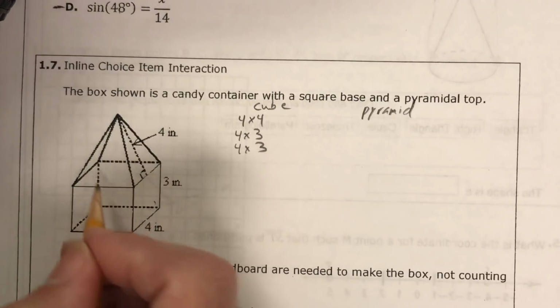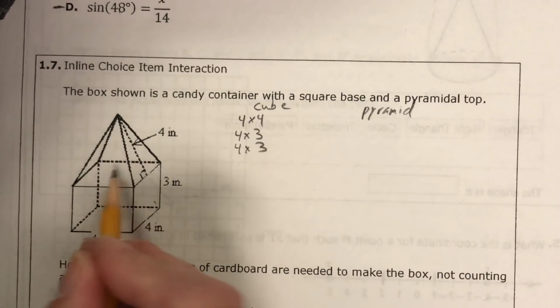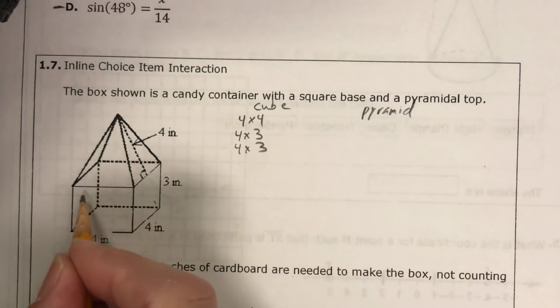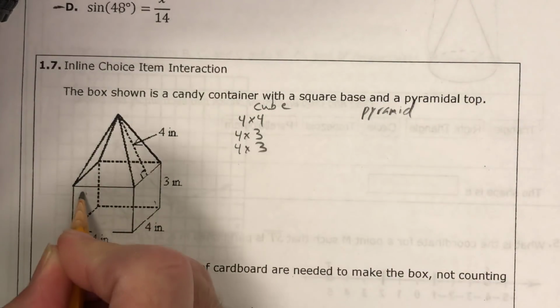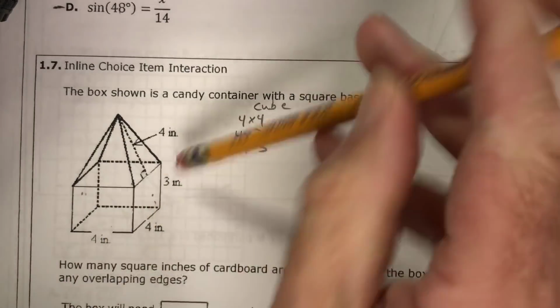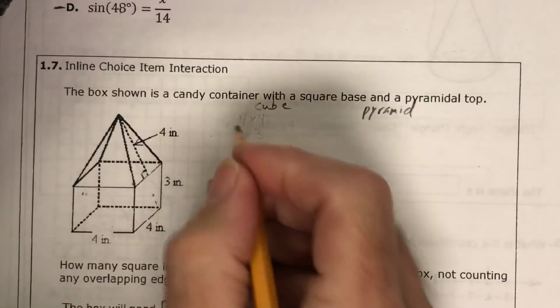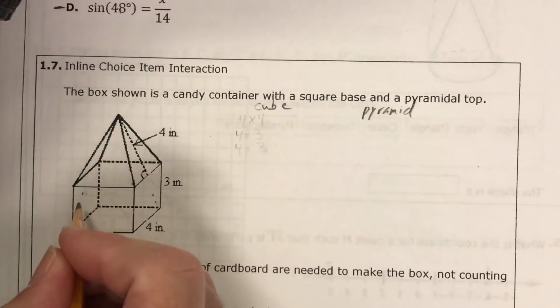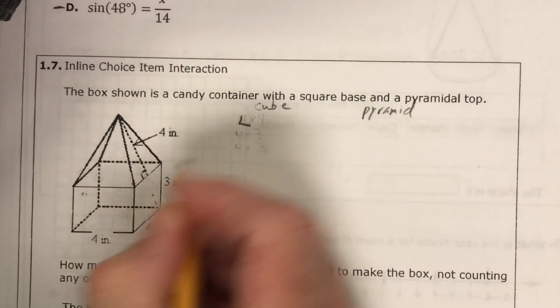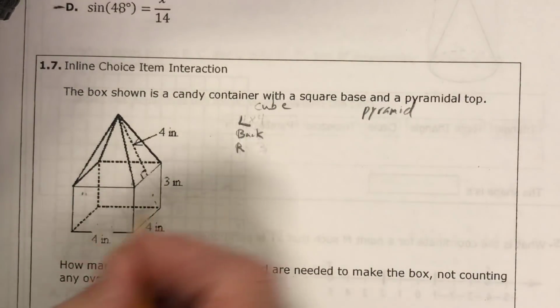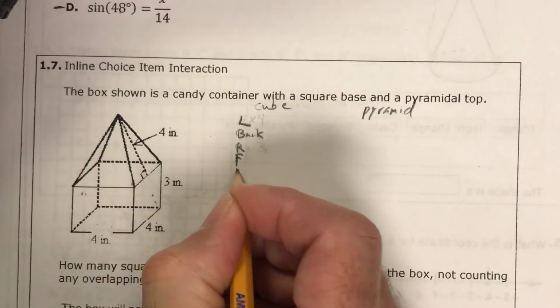This is going to be 4 by 4, but actually we don't have the top right here. So let's do this. We're going to have the front, the left, the back, and the right, and then the bottom. It doesn't matter really how you organize this. Let's just call this the left side, the back, the right side, the front, the bottom.